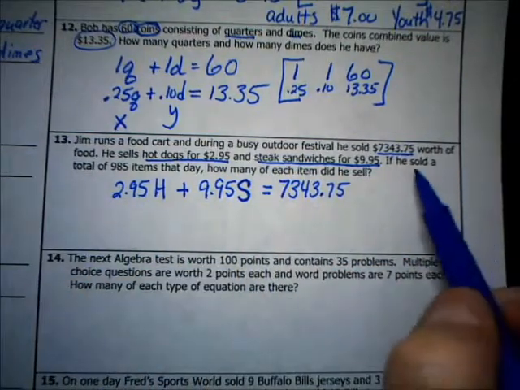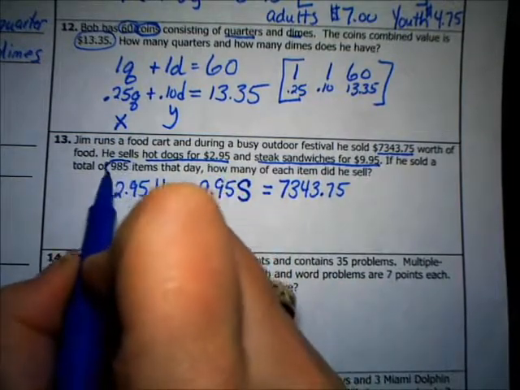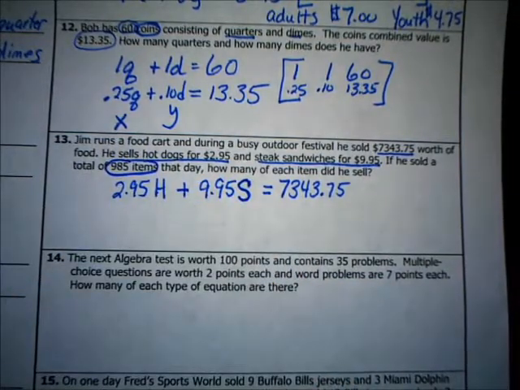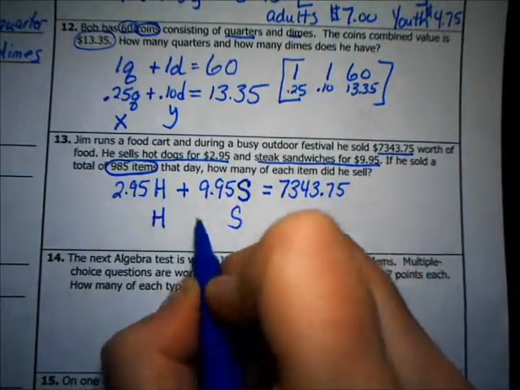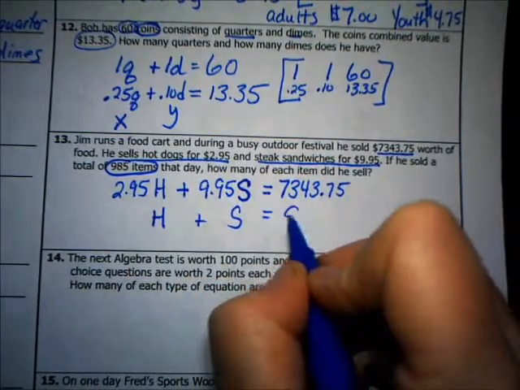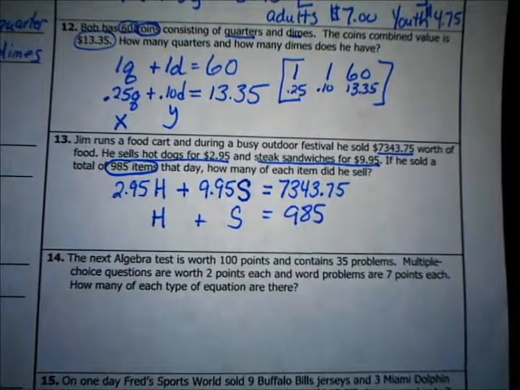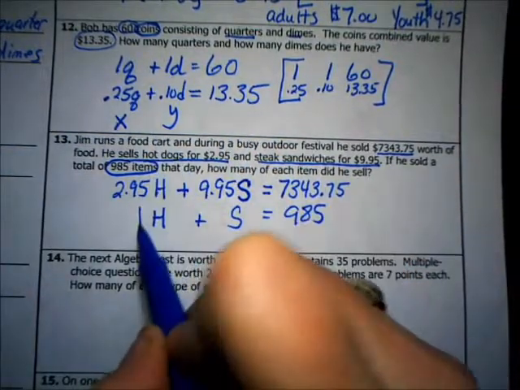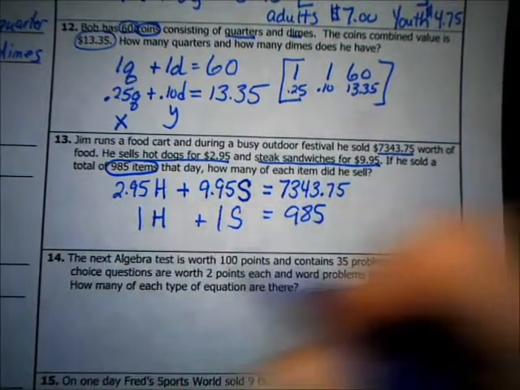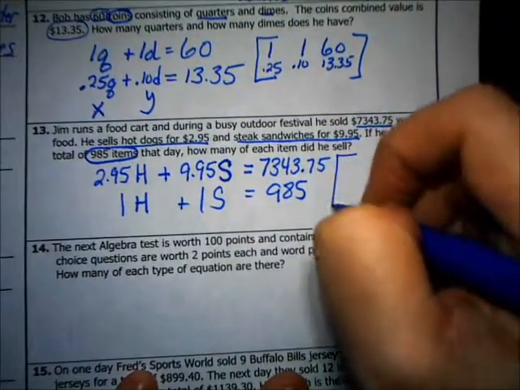The next sentence says if he sold a total of 985 items, so this is where I pull away the number values, because that will actually represent the number of items that he sold. So I pull away the money, and I'm just left with ones here. This represents my matrix again.